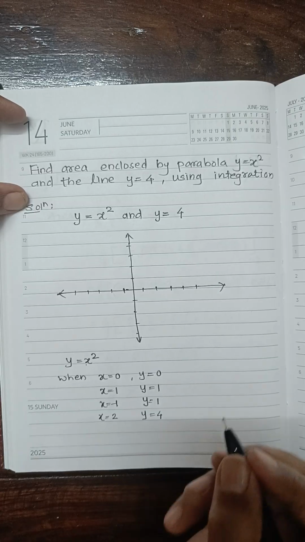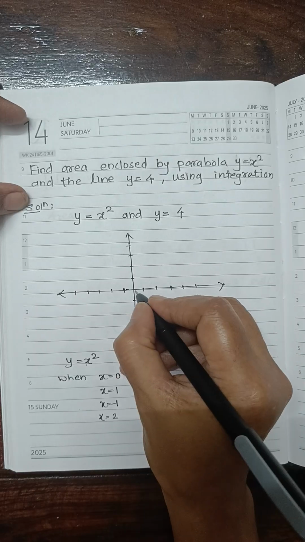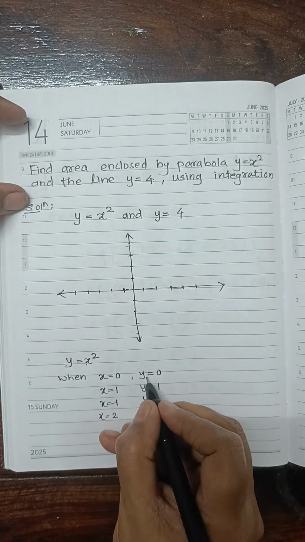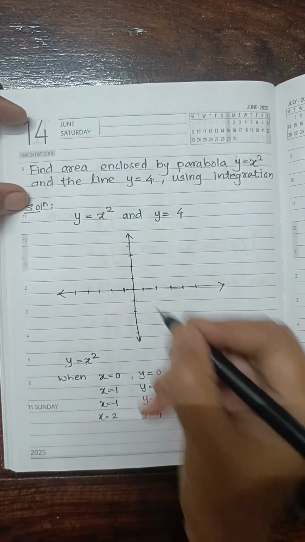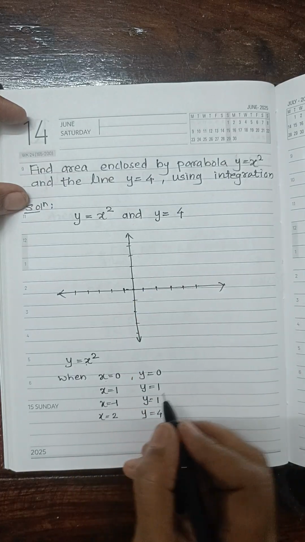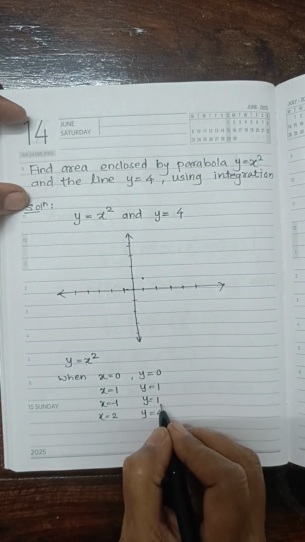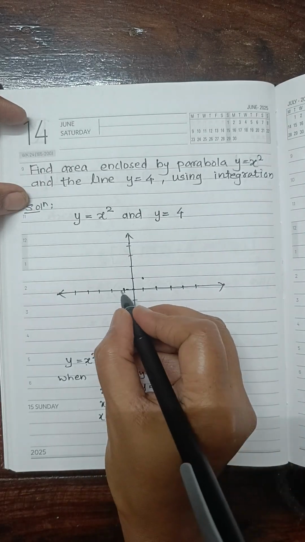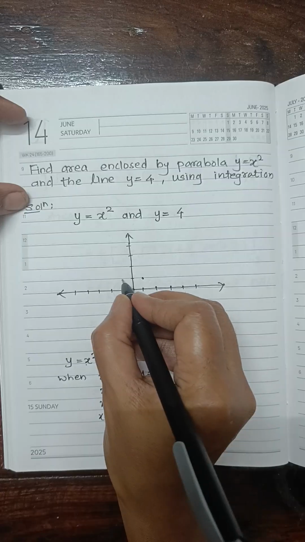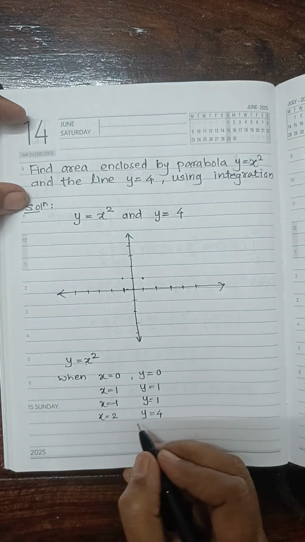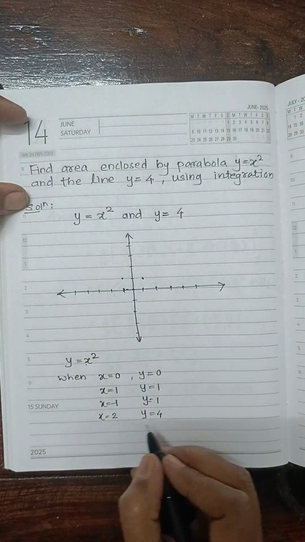Now let us plot the points. When x is 0, y is 0, the point will be here. When x is 1, y is 1. When x is -1, y is +1. When x is 2, y is 4.